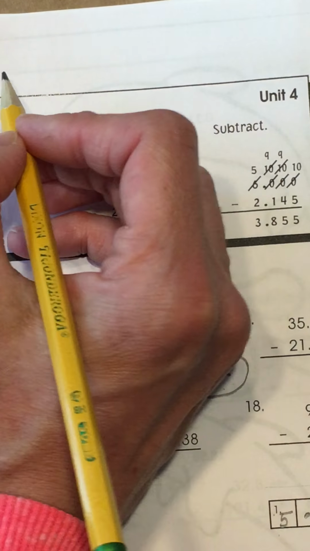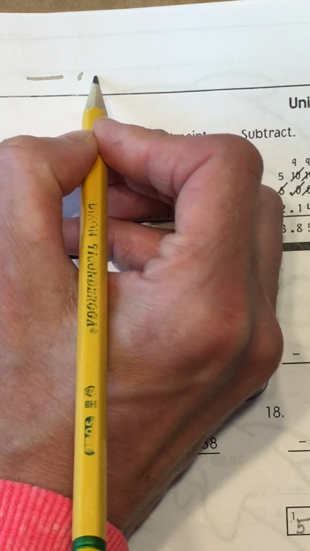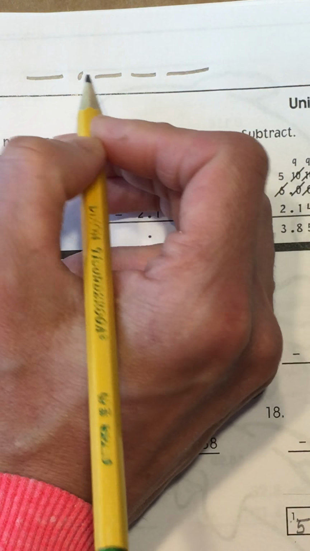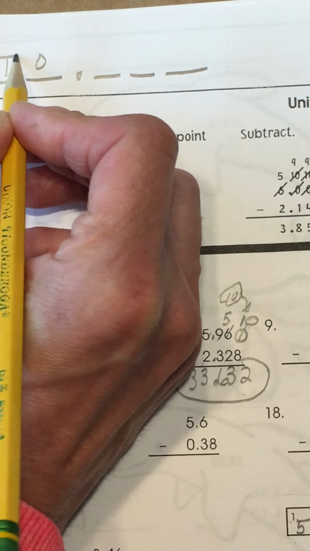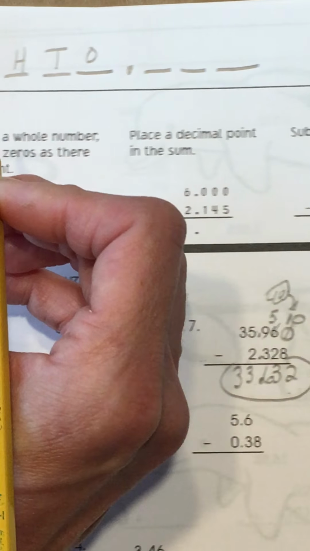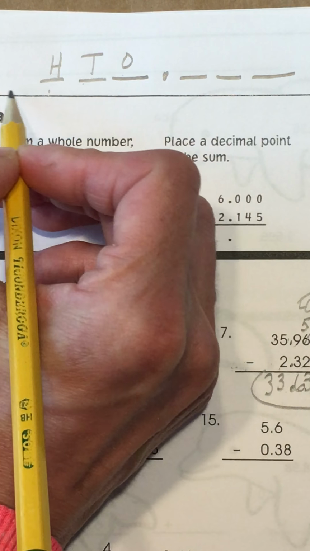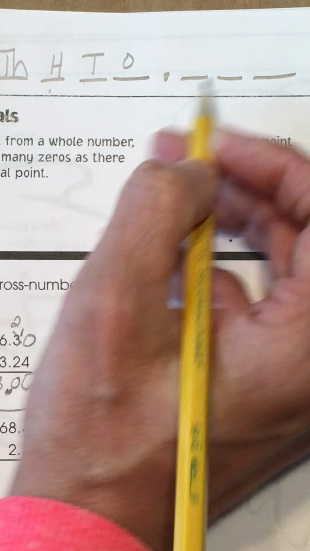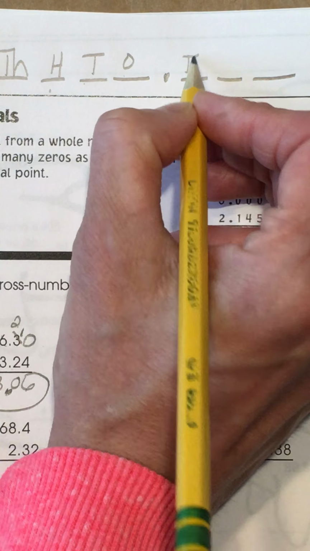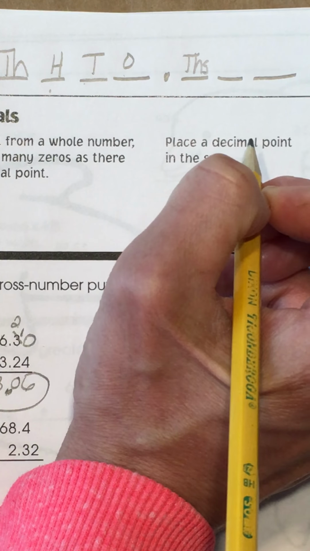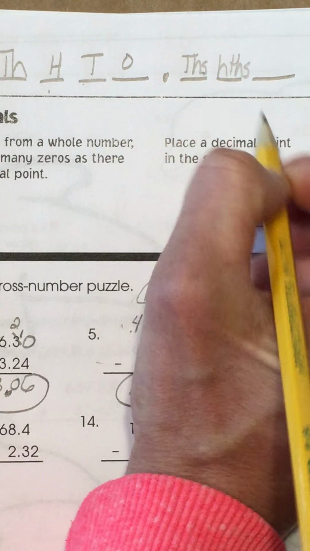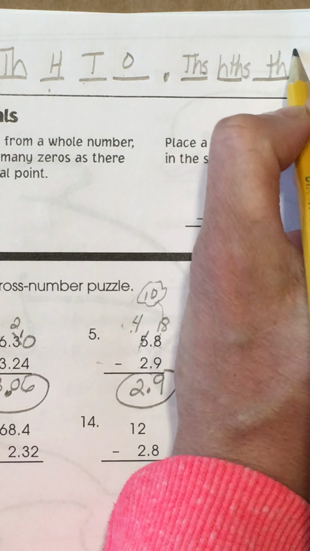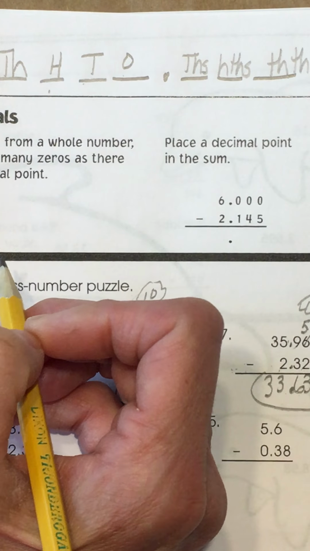pages, take that moment and just make your think track. Remind yourself the most important parts of a decimal. Here's the ones place. You can even go out this way. Ones, tens, hundredths, thousandths. We have THS for tenths, HTHS for hundredths, and THS for thousandths.